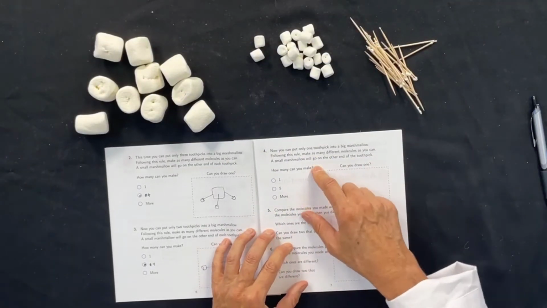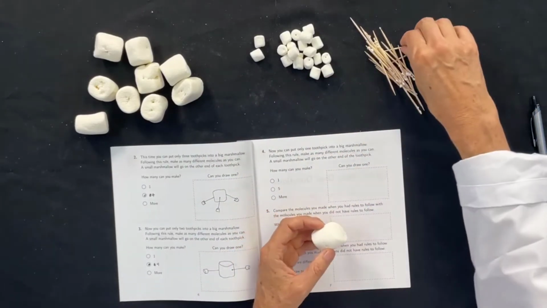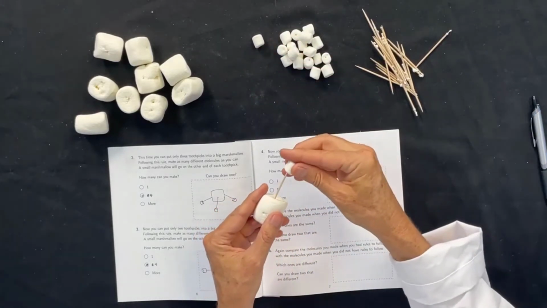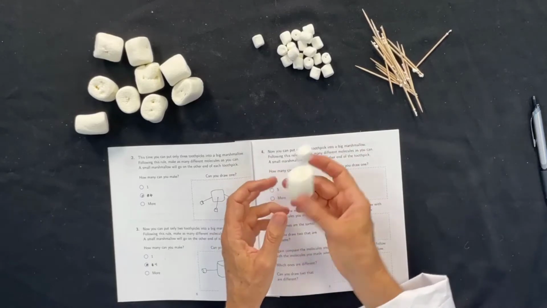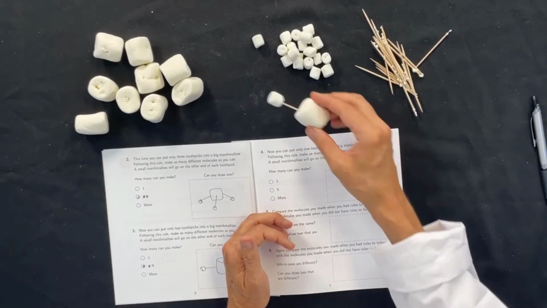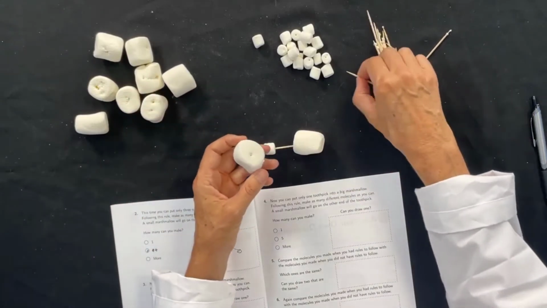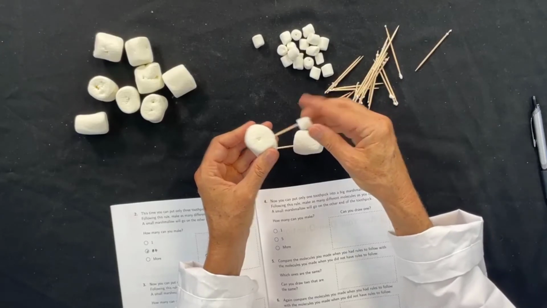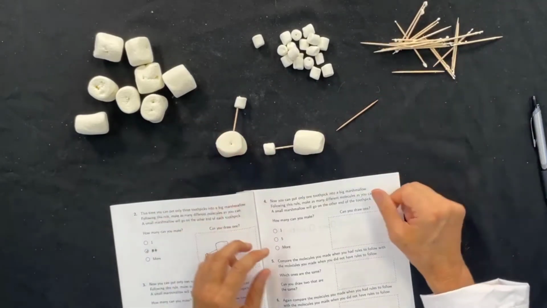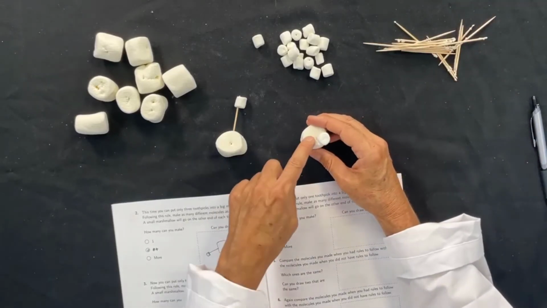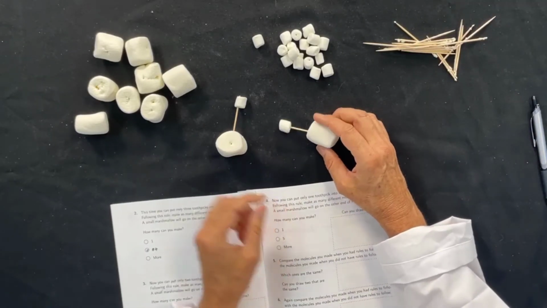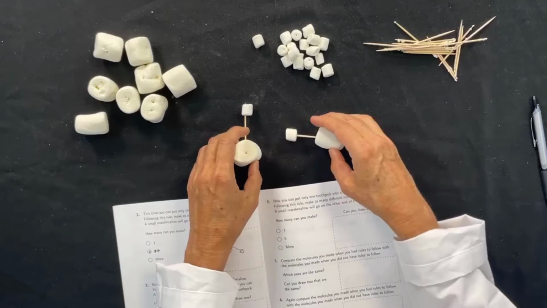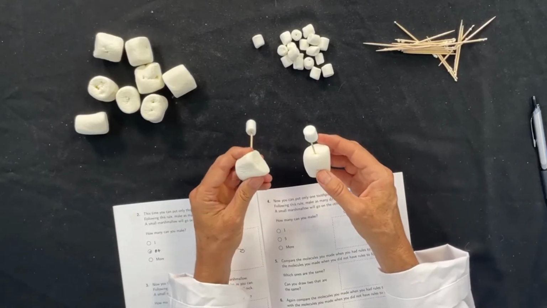Okay, so step 4, now you can only put 1 toothpick into the big marshmallow and 1 small marshmallow on the end, and see how many different molecules you can make following this rule. All right, so I can put 1 on the top, I can put 1 on the side. And really, unless I consider a top and the bottom different than each other, I'm able to make 2. I'm only able to make 2, and they're really kind of similar, although one's on the top and one's on the side. I'm going to differentiate that.